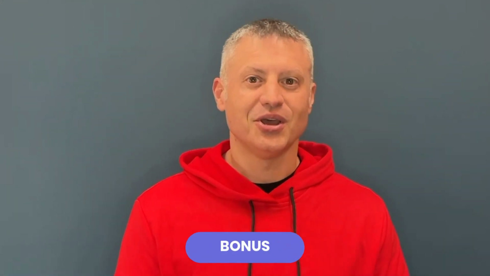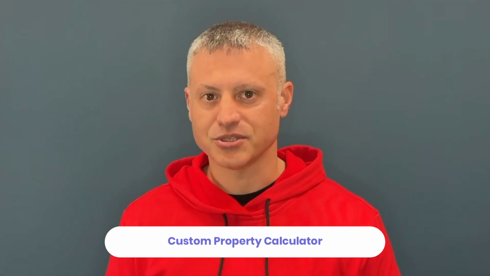Now, as a bonus, what we've done is we've created what's known as a custom calculator, which is within the buy-to-let platform. This has been designed exclusively for properties that perhaps are not on Zoopla. So you can go on Rightmove, you can find the data, input it into the calculator, and it will give you exactly the same data sets that you'll see on any listing on Zoopla, which is in the main body of the platform.